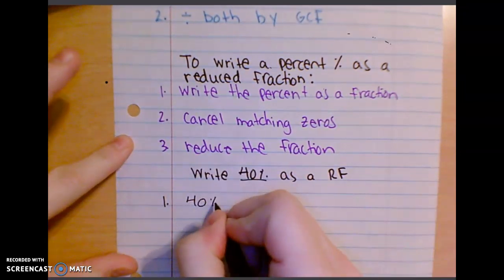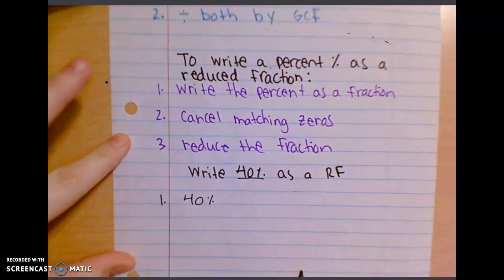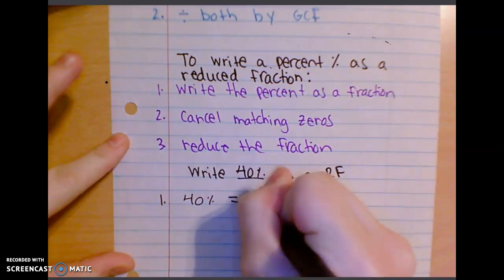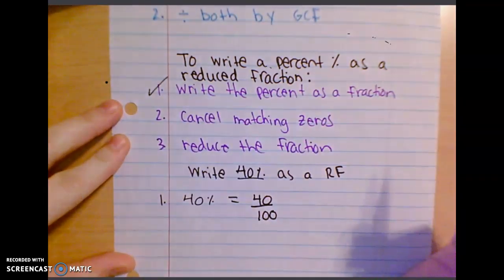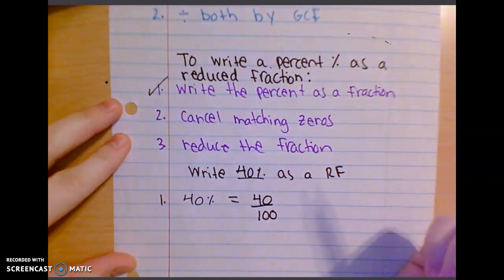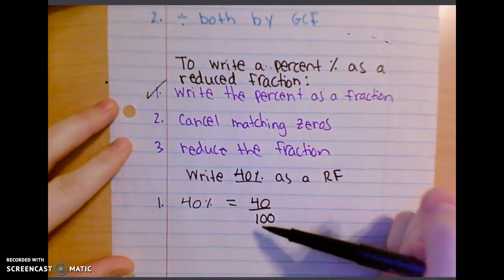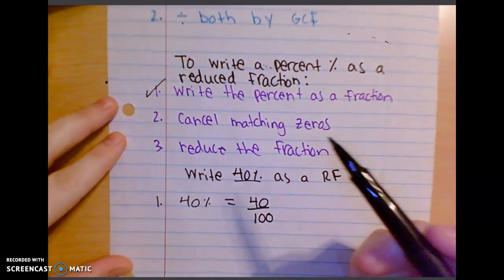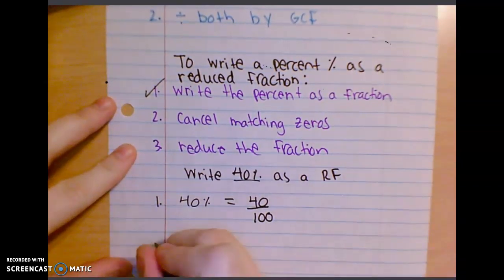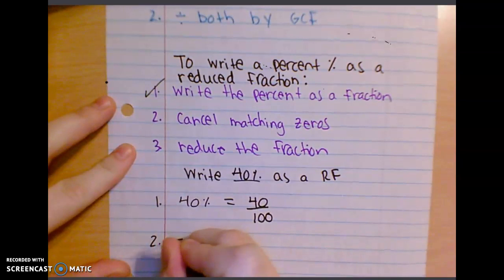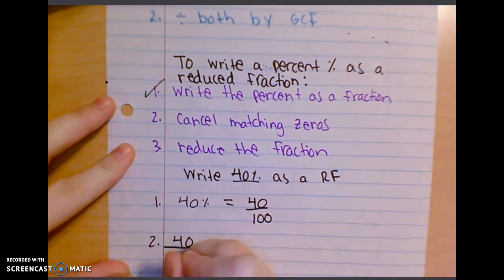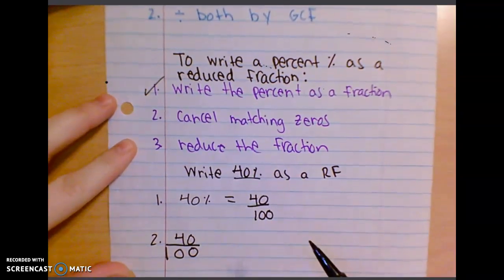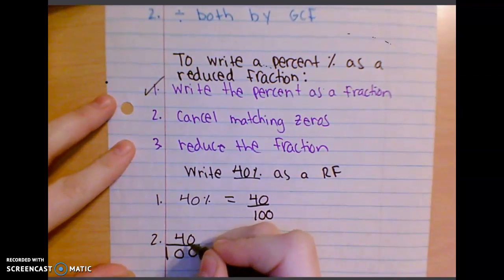40%. Every percent is out of what number? 100. Okay, I've done step 1. Step 2, cancel matching zeros. What does that mean? Does it mean I mark out all the zeros? No, they have to be in the same place value. So if I'm looking here for step 2, these zeros are in the same place, so I can cancel those out.